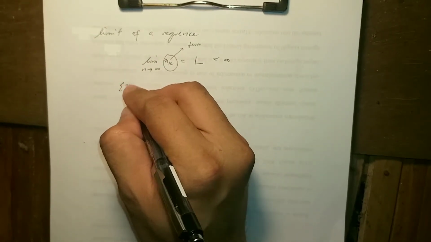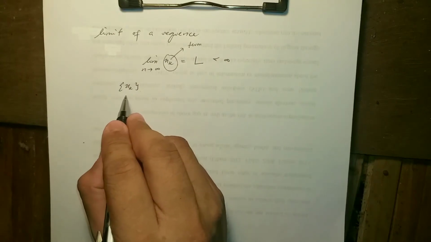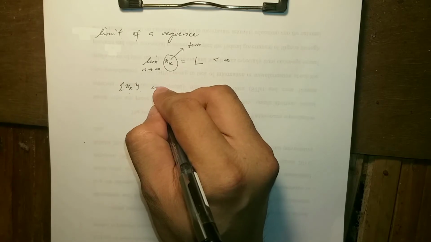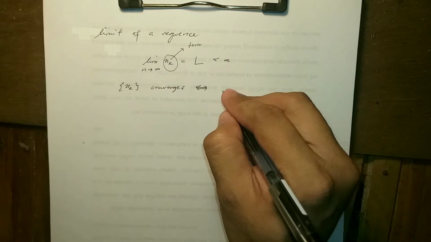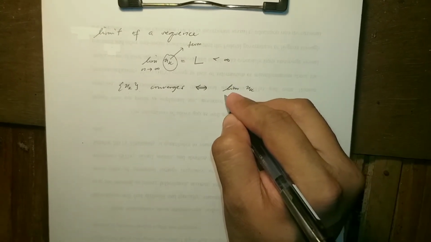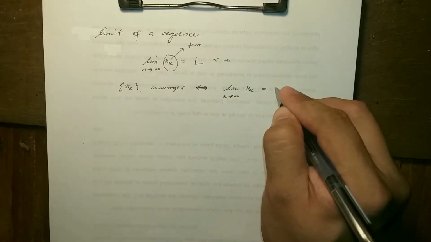The notation for a sequence, we have uk for the term, and we close it by open and close brace. So we say that this sequence converges if and only if limit uk as k approaches infinity equals L, which is finite.